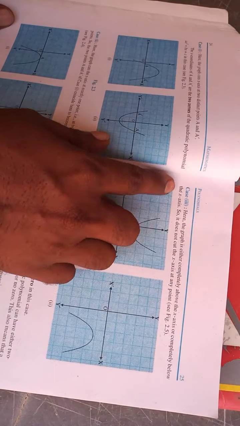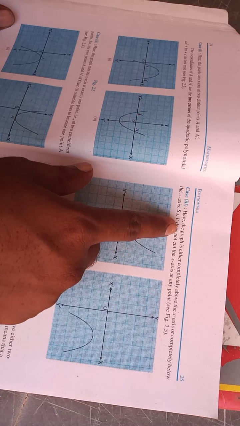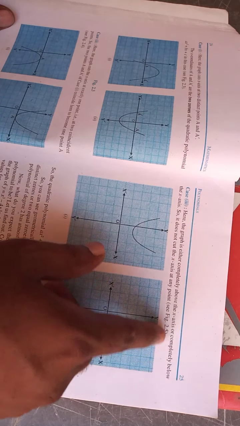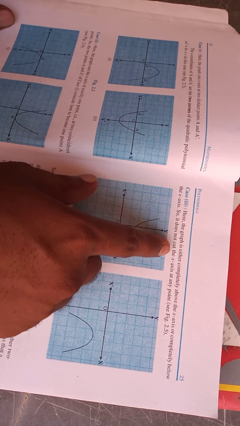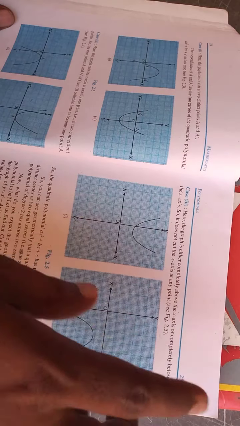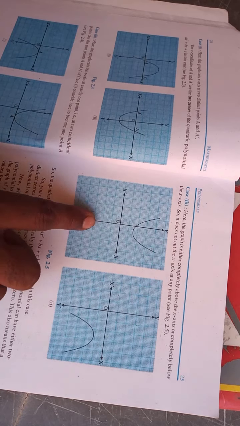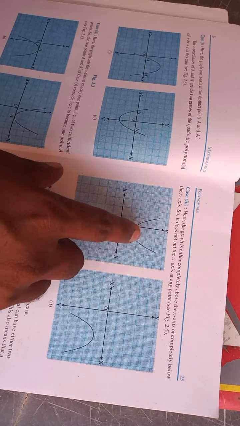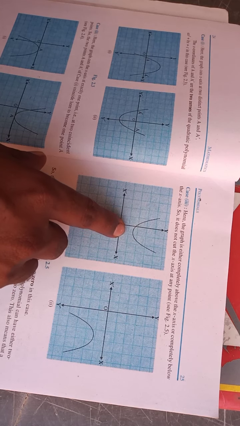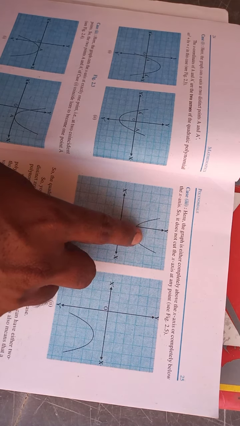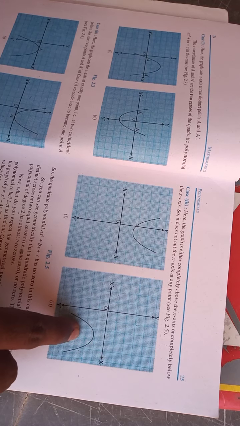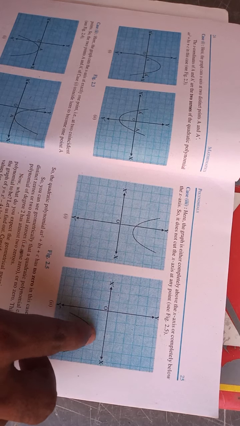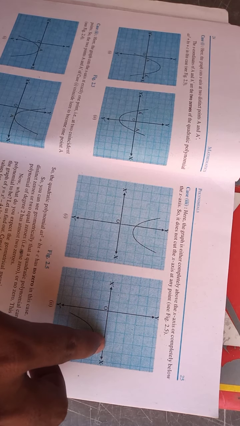And case number 3 you have to consider. Here the graph is either completely above the x-axis or completely below the x-axis, so it does not cut the x-axis at any point. It means this does not have any zero of the polynomial. This curve is above the x-axis, and this curve is below the x-axis, and neither is intersecting the x-axis.